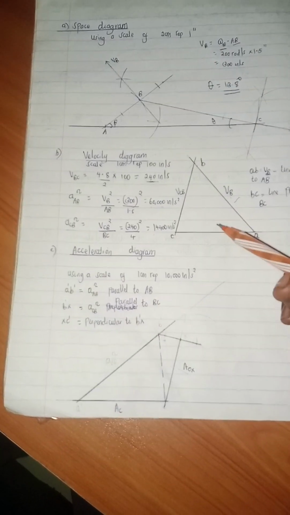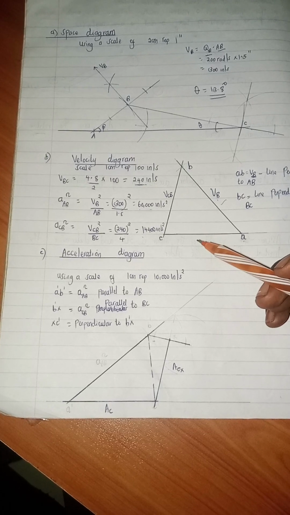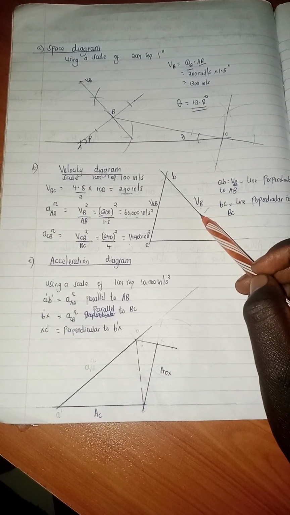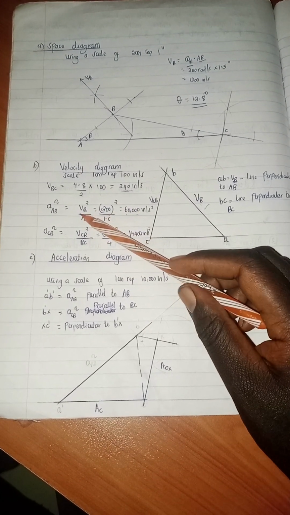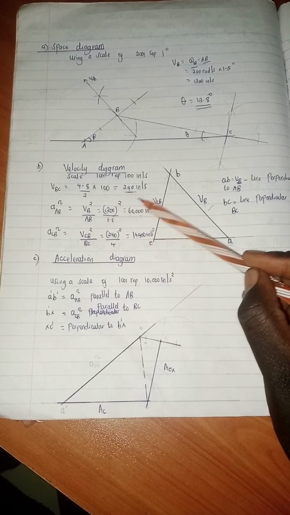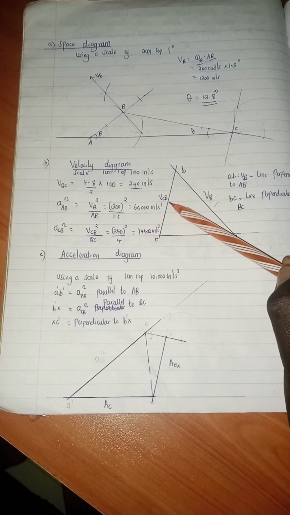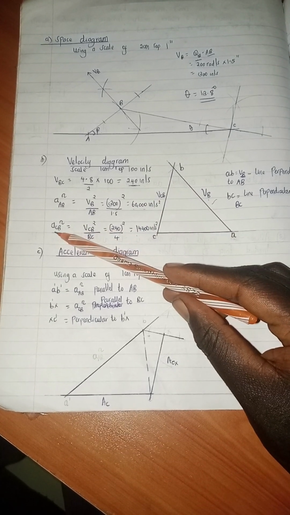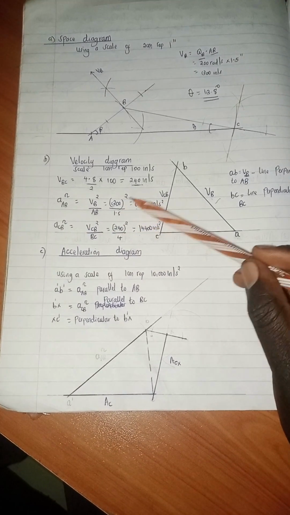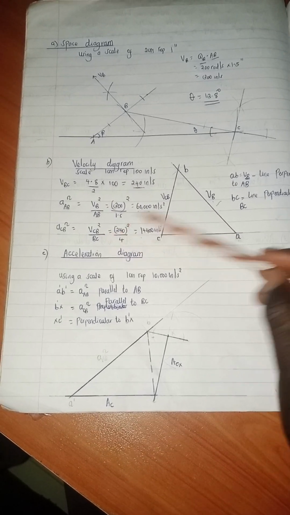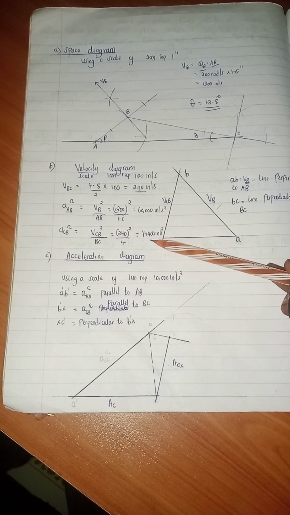This is the velocity diagram obtained from this space diagram. The next step is to come up with the acceleration diagram. But first, before you draw it, you need to calculate the accelerations which can be obtained from the velocity diagram. The first one is acceleration AB, which is obtained by the formula VB squared over AB. If you input the values, you obtain 60,000 inches per second squared. The next one is ACB, which is obtained by VCB squared over BC. You already obtained VCB from the velocity diagram, so it's 14,400 inches per second squared.